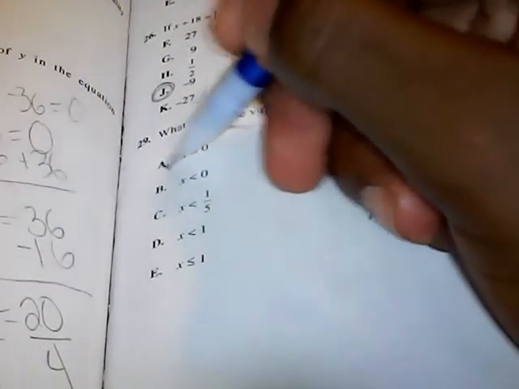So A, x equals 0. We can definitely rule this one out because x can also equal -1. And if the answer choice just says 0, then that can't be the correct answer. So A, we can eliminate that.